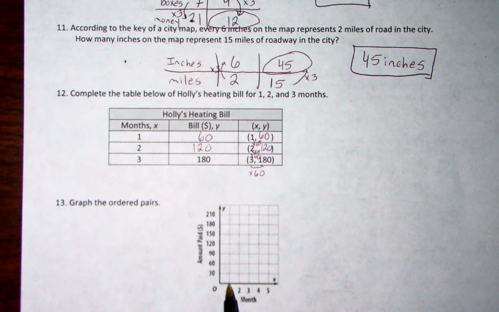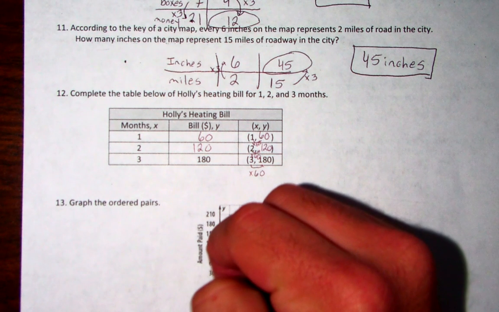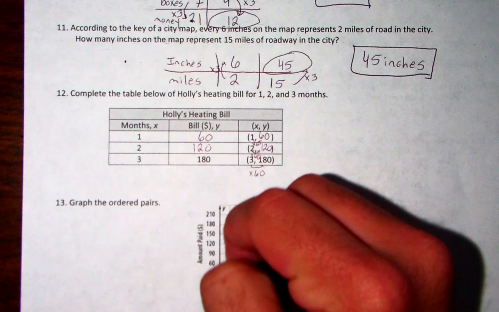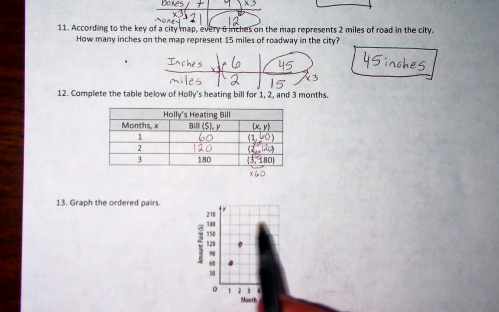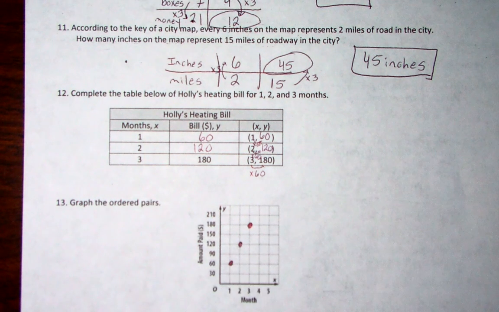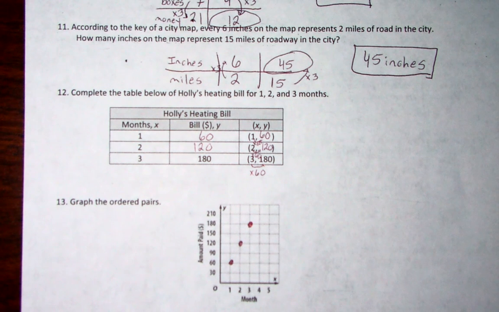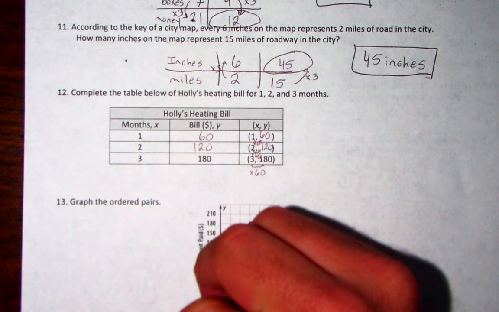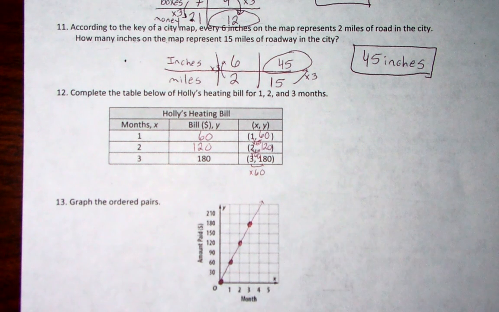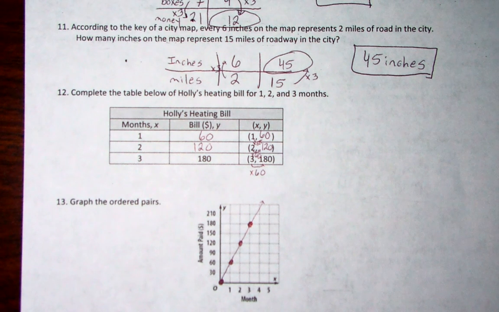For 1 month, the bill cost $60. For 2 months, it cost $120. And then finally for 3 months, it cost $180. Well guys, I'm just going to follow this pattern. What happens if you don't have a bill? Well, then of course it's $0. Well, there's your graph, guys. If I were to connect the dots, it makes a linear graph, a nice straight line. And this graph would be proportional because it goes to the origin.